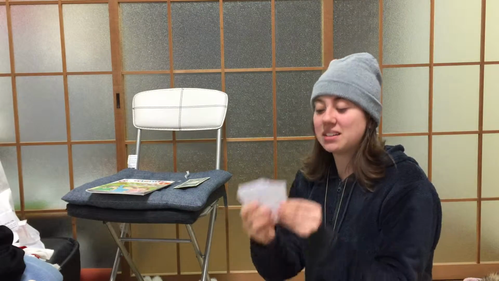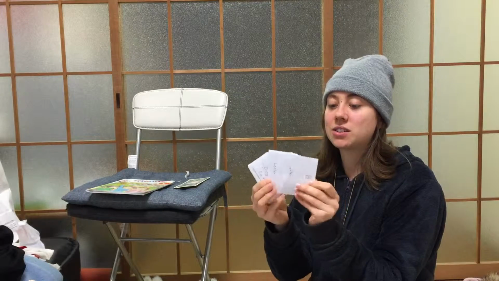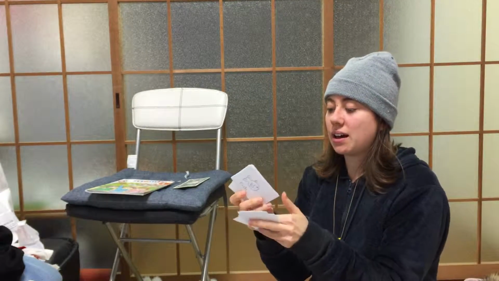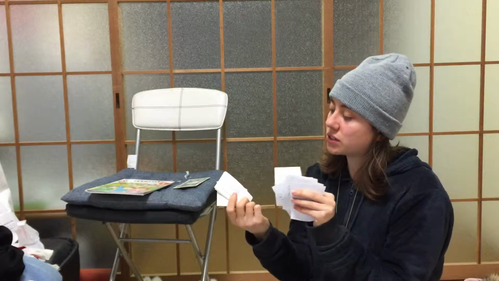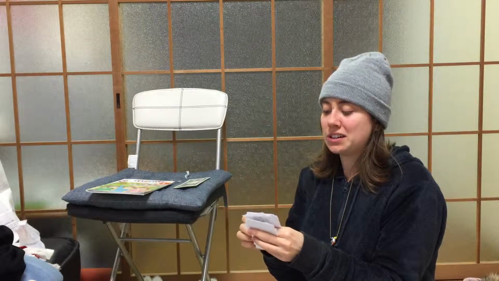So what I did was I made a bunch of flashcards with random stuff. I've got capitalized letters because they've just learned about that, and then I've also got fruits, food, animals, sports, characters, stuff like that.